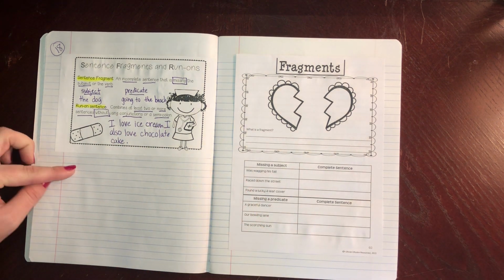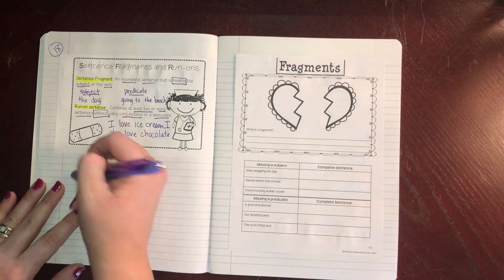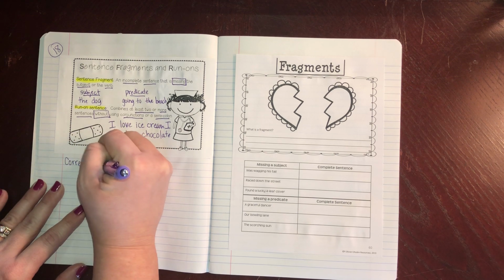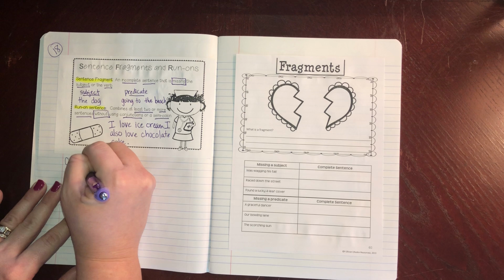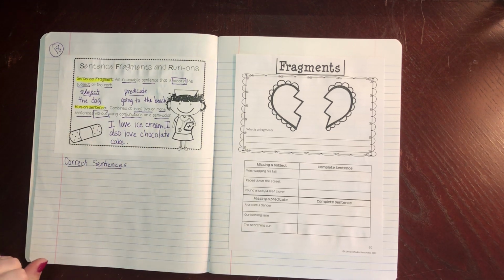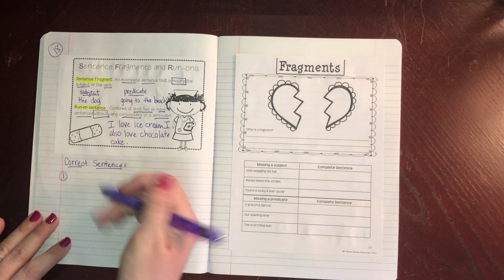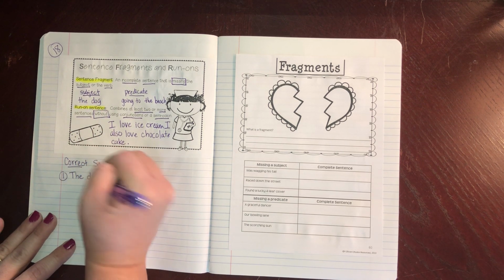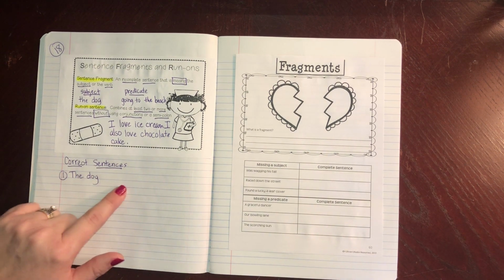So underneath, we're going to make correct sentences of the information above. So we're going to write the title, Correct Sentences, to show how we can mend those broken sentences that we have in that teach part. So the first one, if we were just given the subject of the dog, we could start the sentence with the who or the subject, and then we could also create a new predicate to make it complete.